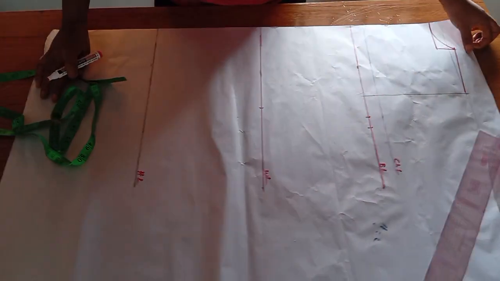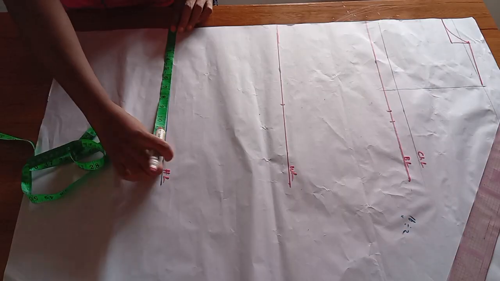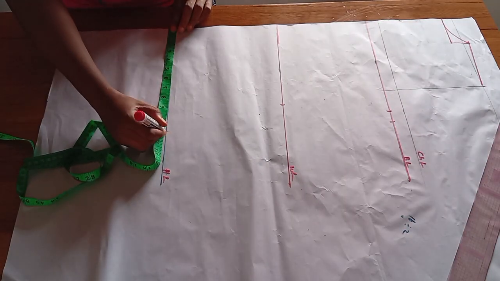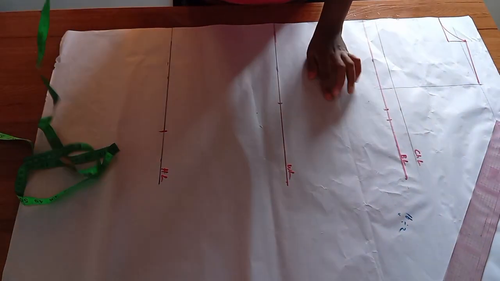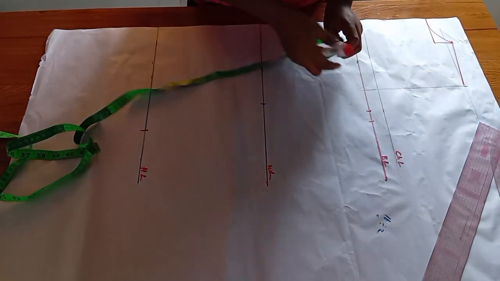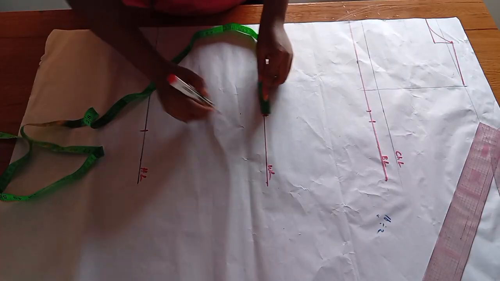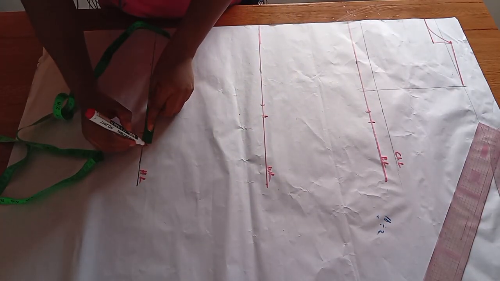And here is my hip, or full length. My hip is 44 inches, divided by 4 is going to give me 11 inches. Okay, you can decide to add your allowance here. This is a blazer, so you don't really need too much allowance. So I'll be adding 1 inch allowance throughout. So here I will mark 1 inch. Here I'll mark 1 inch allowance. Here again I'll mark 1 inch allowance.